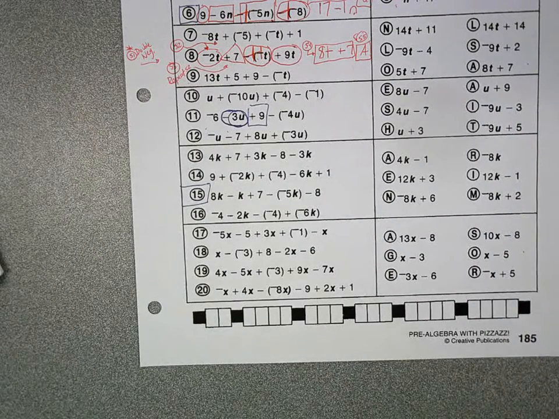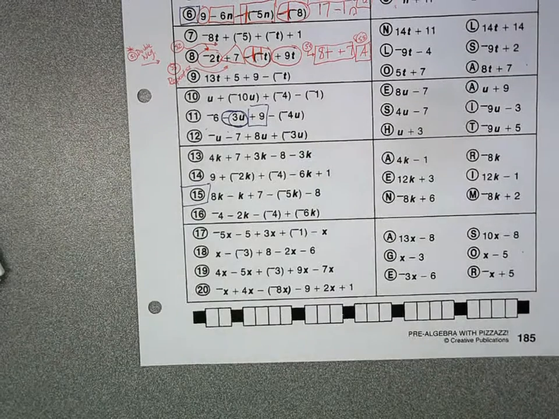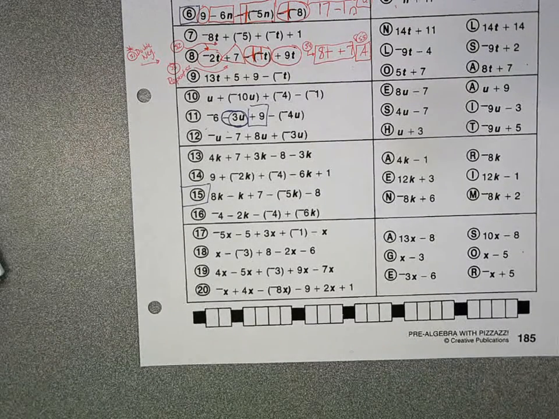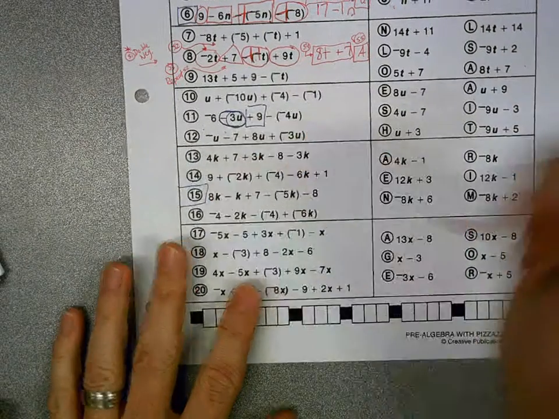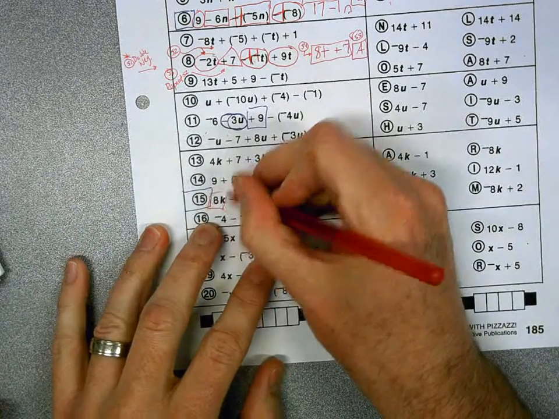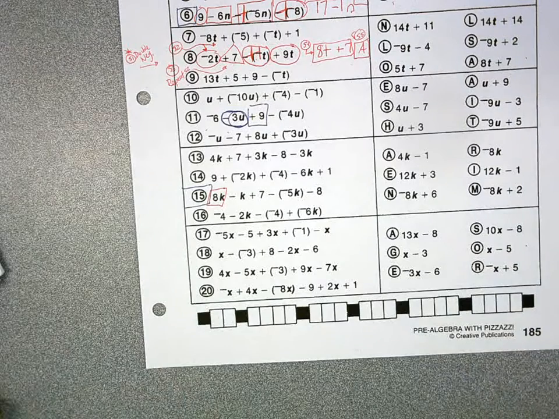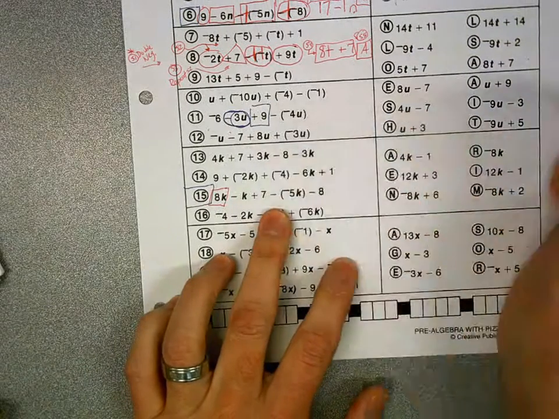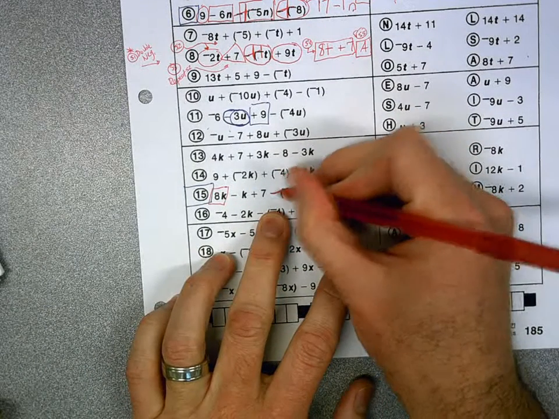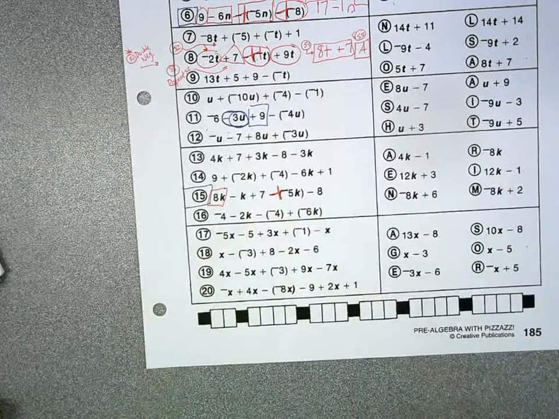All right, so when we share here, I'm going to go ahead and pull a stick. On number 15, the first term is 8K. So I'm going to go ahead and box that in. Actually, I'll even do the first step for you. There was a double negative you should have gotten rid of, which is the subtraction of negative 5K.